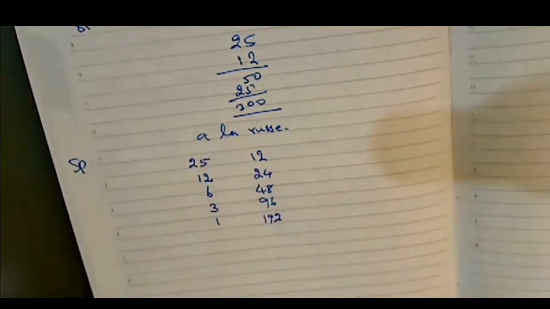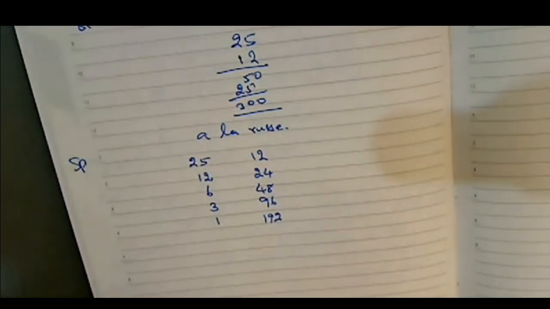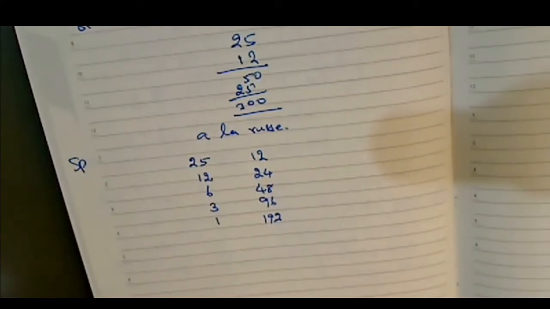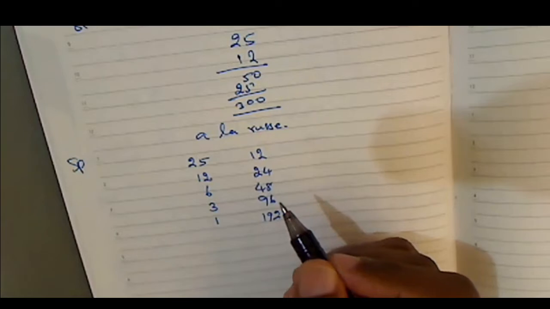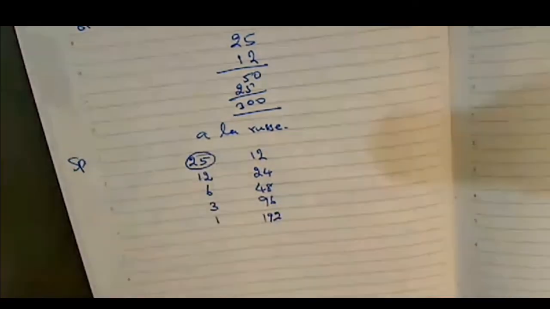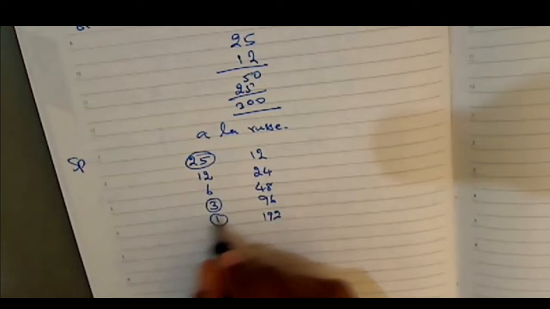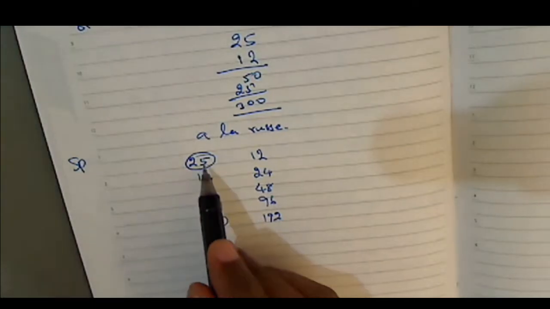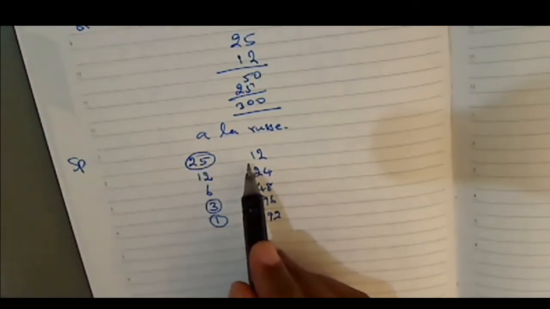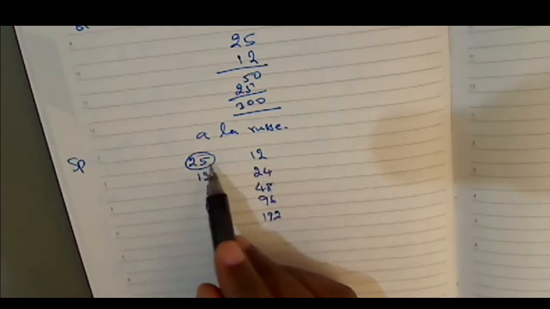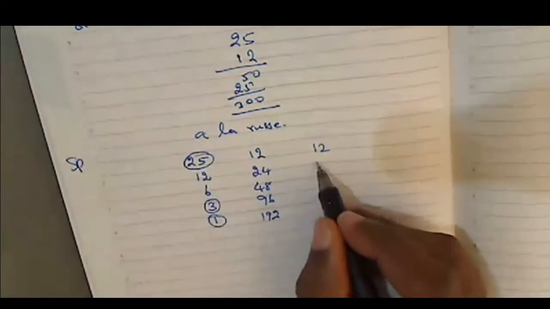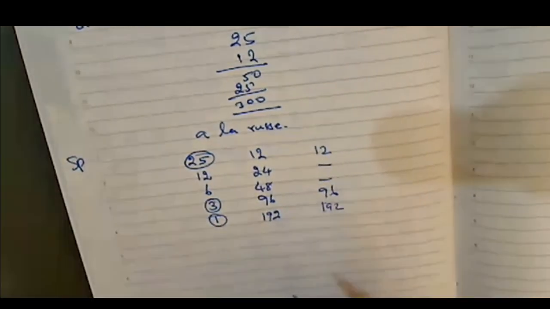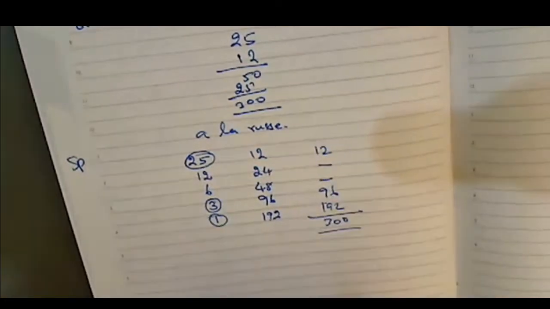Now we have to find the answer. How we get it is, first we take the bigger number side. In the bigger number side, we have to find odd values. So 25 is an odd number, then 3 is odd, 1 is odd, right? Once we select those, the corresponding value on the other side we have to take. So here 12 is there, but we won't take it, and we won't take 48, because these are even rows. And 96 we take and 192 we take. If you add that, you get 300. So this is another method.